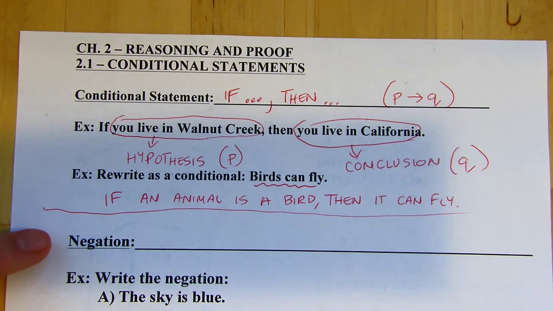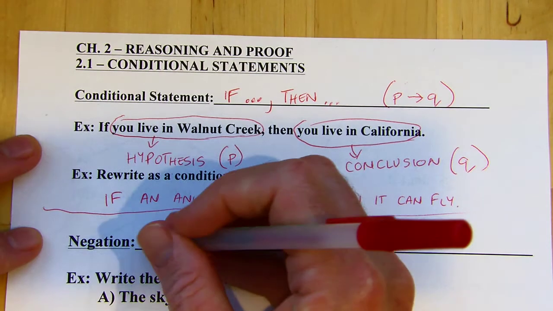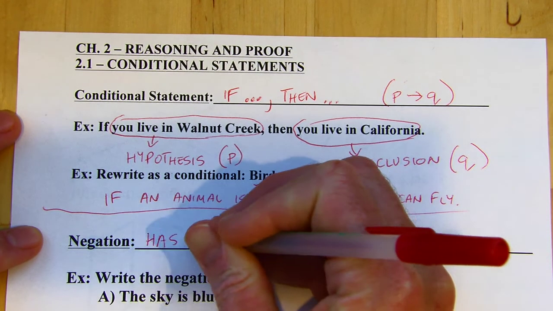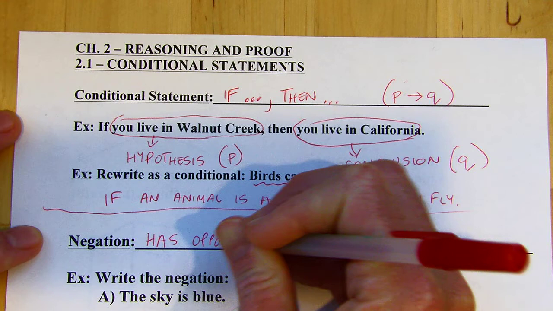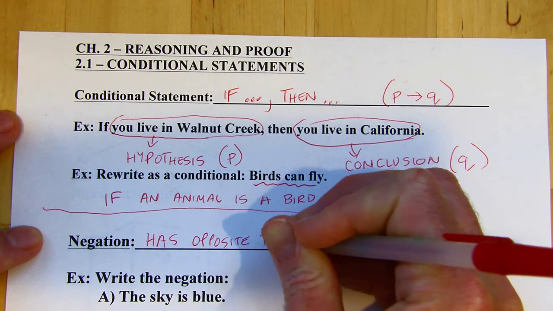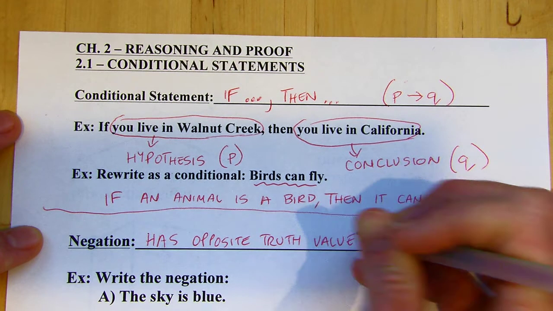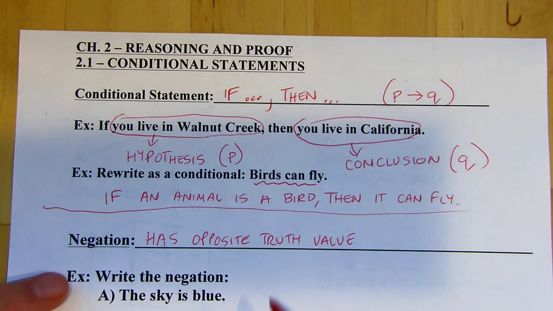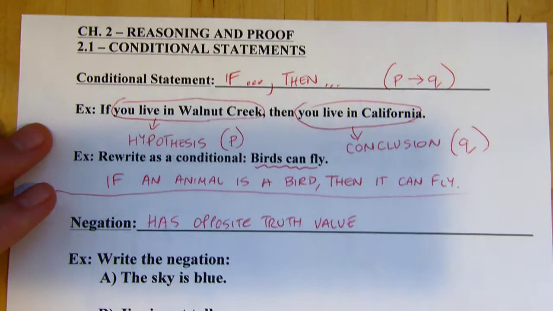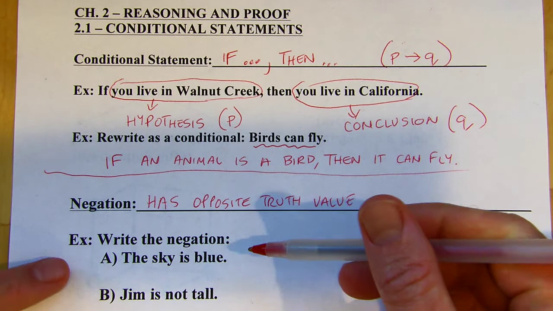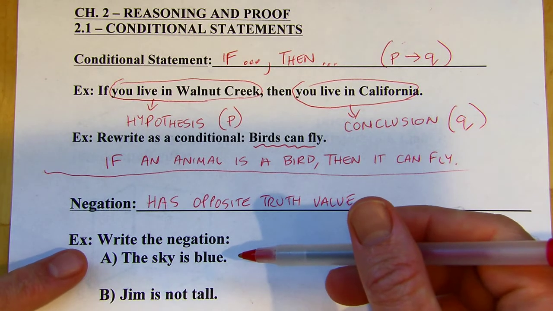Okay, so then we're on to a negation. A negation is something that has the opposite truth value. Okay, so let's look at this next example. We're going to write the negation of these different statements. So the negation of the sky is blue.